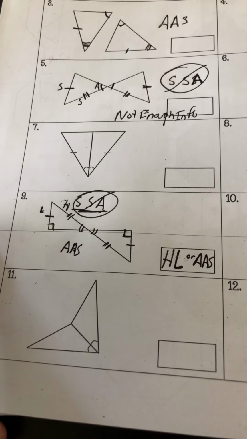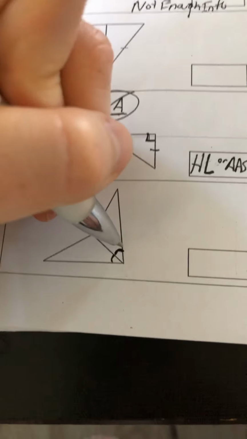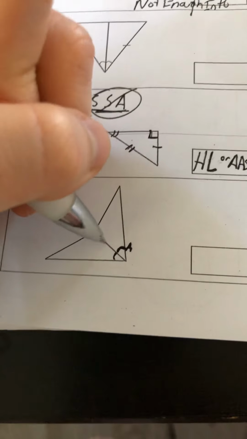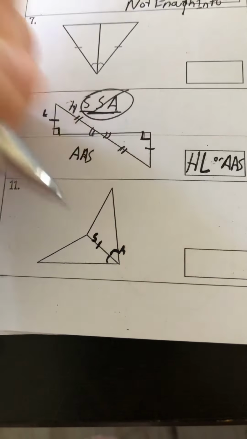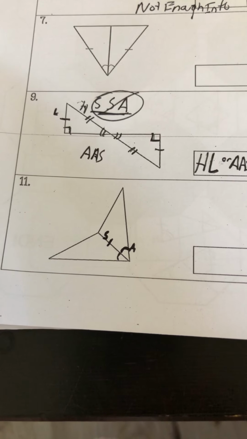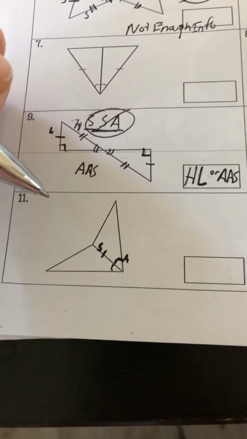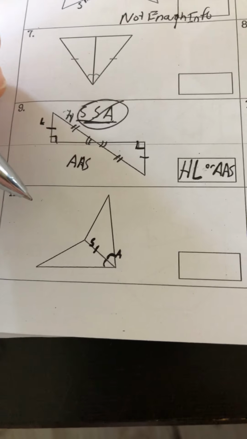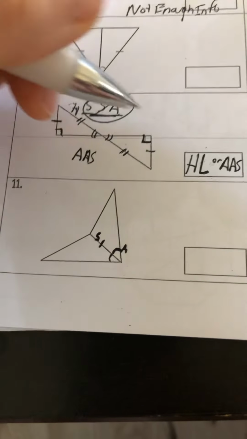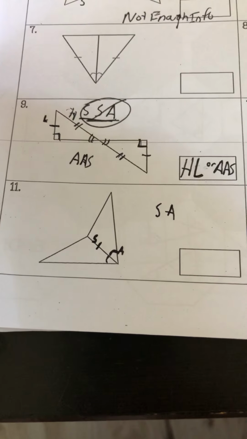And let's go to the one right below it. So we've got this angle marked here. So that's one angle. We have a reflexive side. Is there any other information marked congruent besides that? Nothing marked, okay. Do we have vertical angles anywhere? No. Do we have parallel lines? No. We already got they shared a side, so all we have is a side and an angle. Is that enough information to prove they're congruent? Nope, so not enough info.